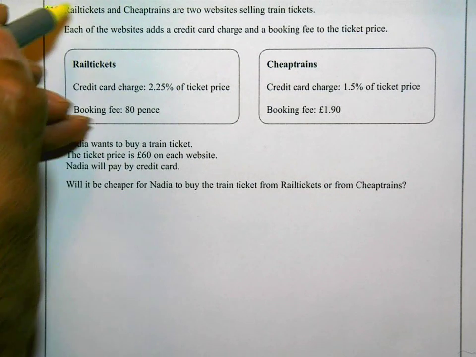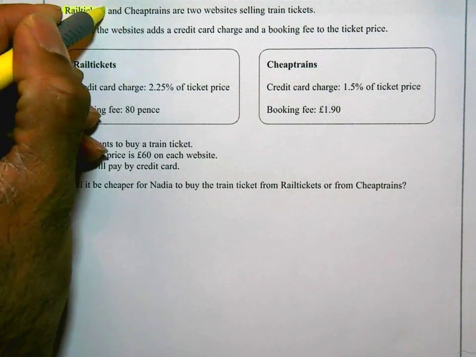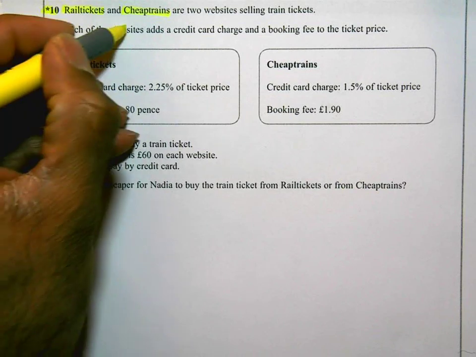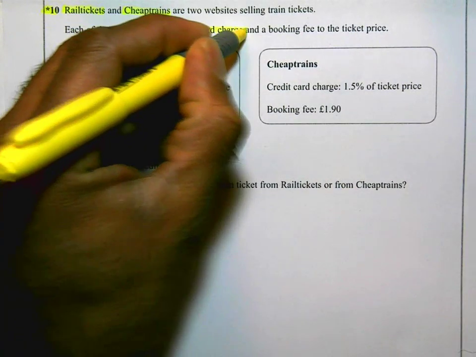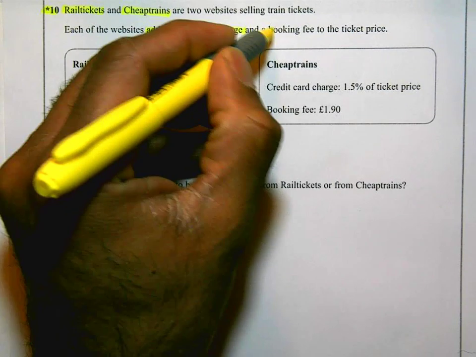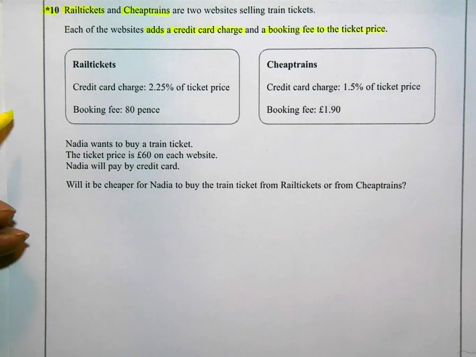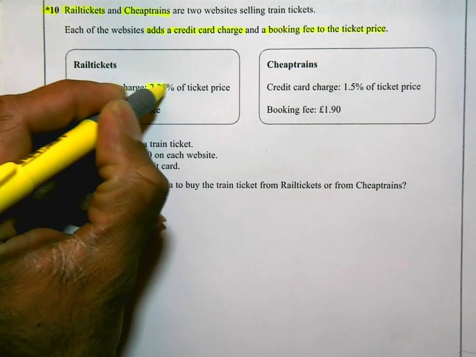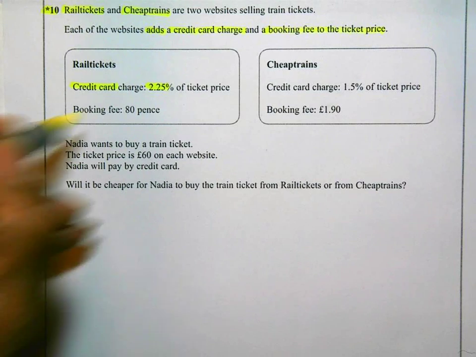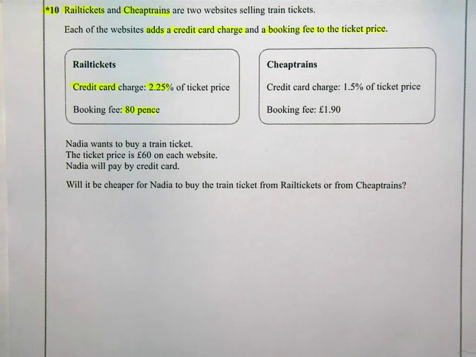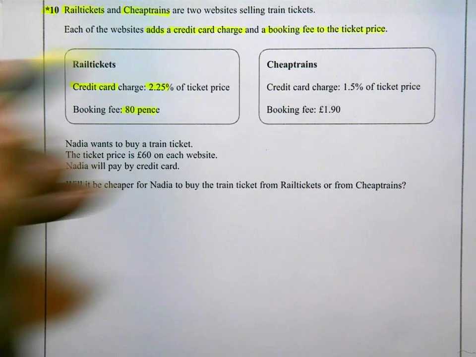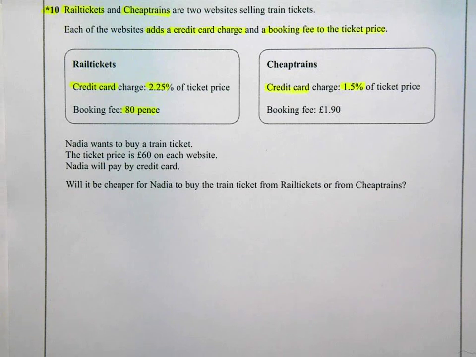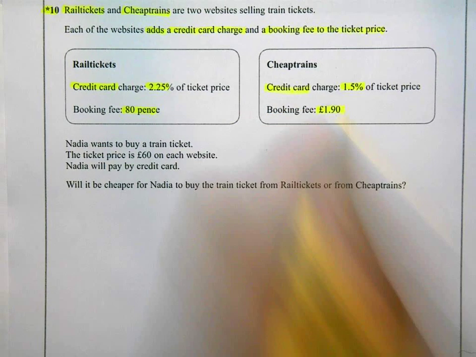Reading the question. Rail tickets and cheap trains are two websites selling train tickets. Each website adds a credit card charge and a booking fee to the ticket price. For rail tickets, the credit card charge is 2.25% and the booking fee is 80 pence. For cheap trains, the credit card charge is 1.5% of the ticket price and the booking fee is £1.90.